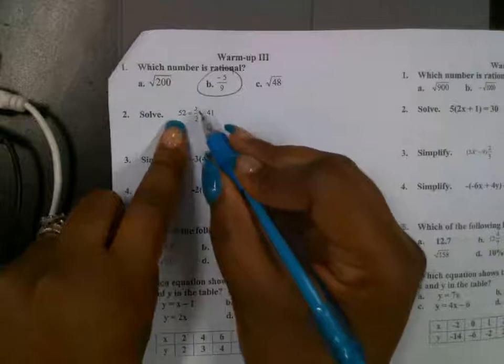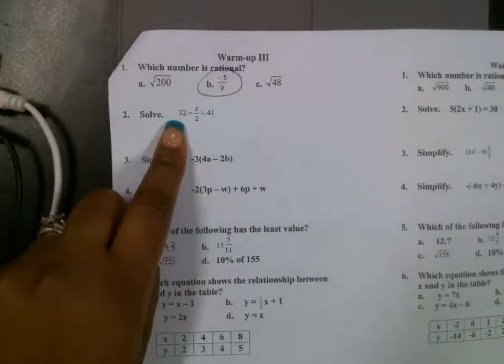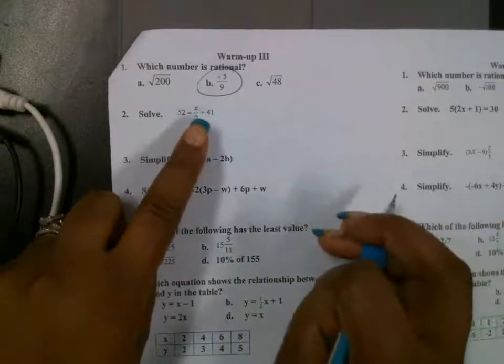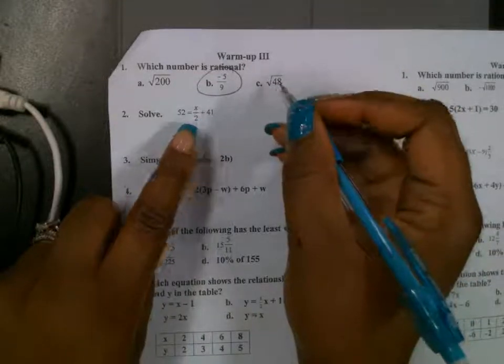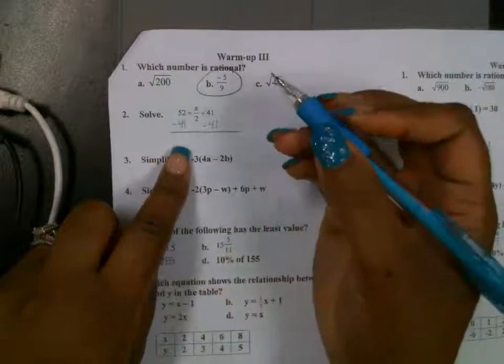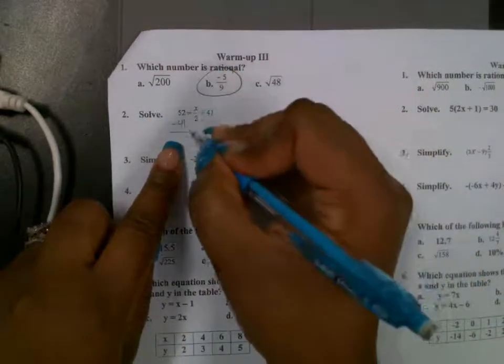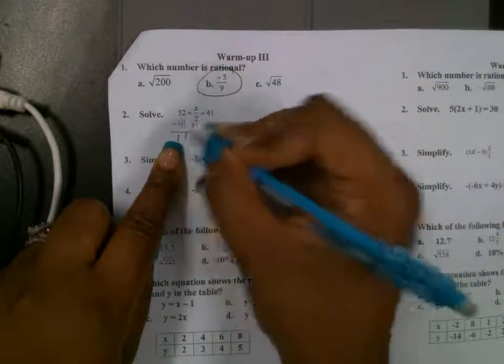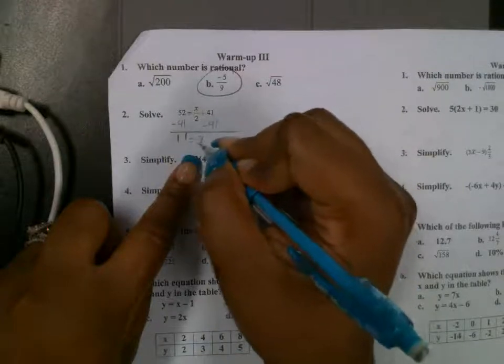How do we solve for x? How do we get x by itself in this particular problem? What are we going to do first? Yes, take away 41. Very good. We're going to subtract 41 on both sides. We subtract 41 on this side. This gives us 11. Bring this down.